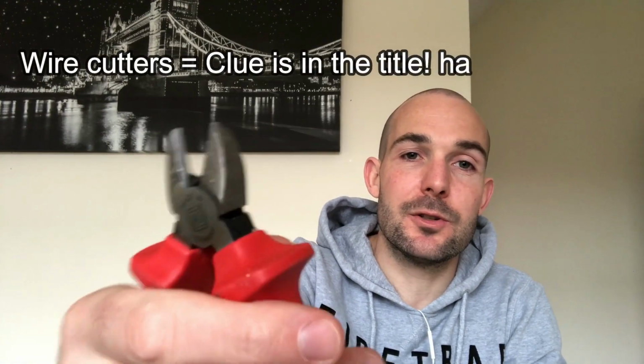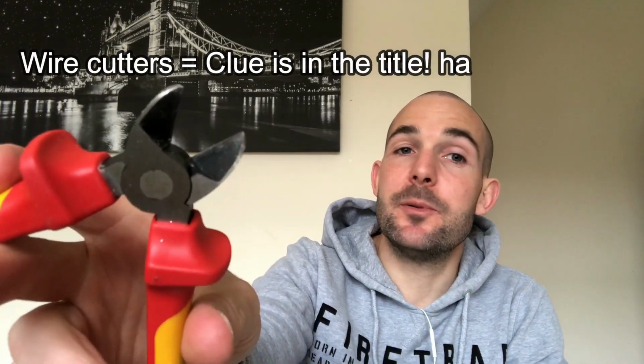Okay, so next up at number nine, we have a pair of wire cutters. These are wire cutters, or some people call them snips here. Have you got a pair of snips, or have you got a pair of wire cutters? And they're a small hand tool, and it's pretty self-explanatory. They're used for cutting wire.